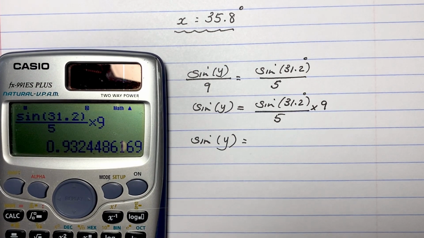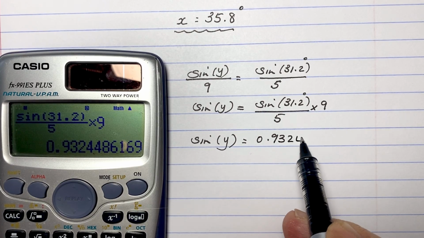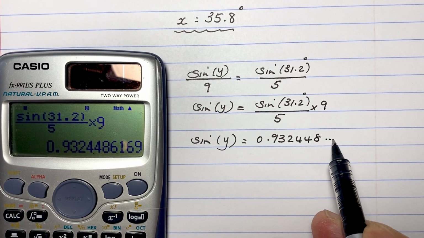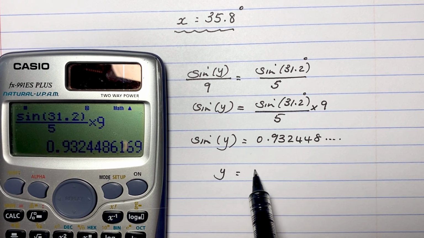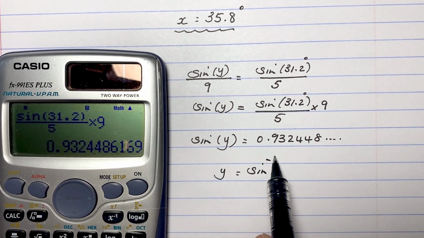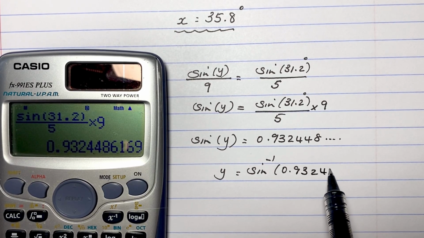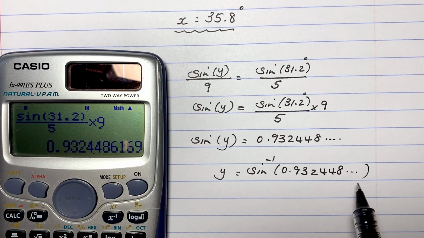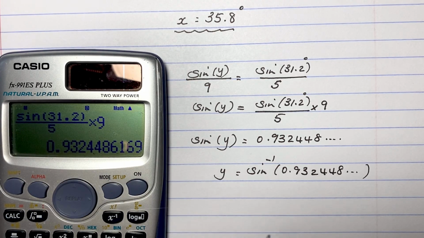So the sine of that angle is 0.932448, etc. So to find angle y, we have to find the inverse sine of that number, 0.932448. But I have the more accurate value on the calculator.